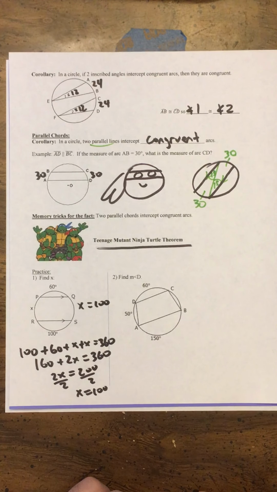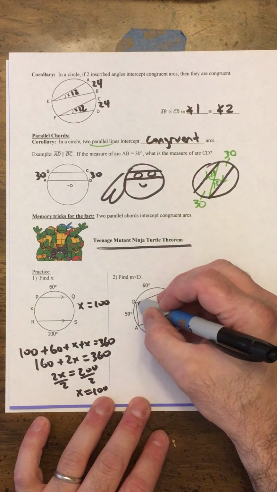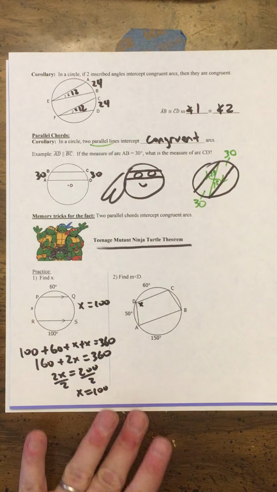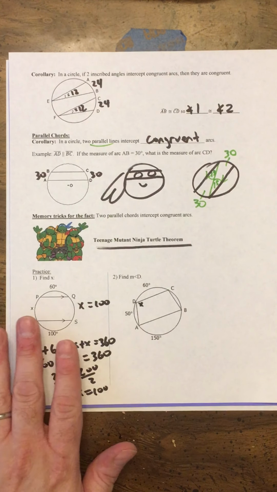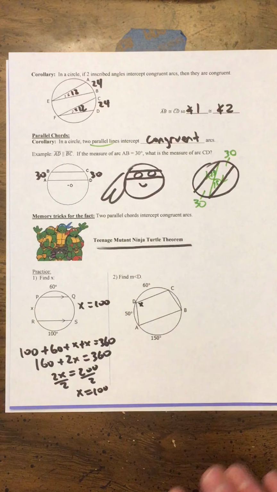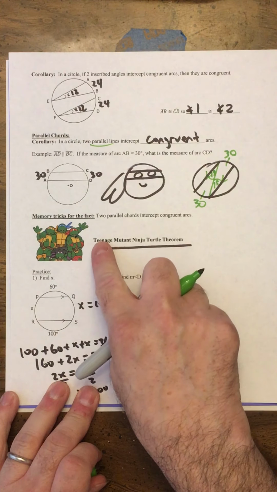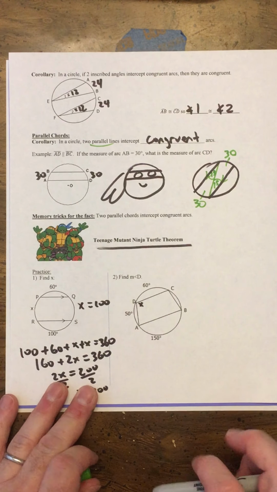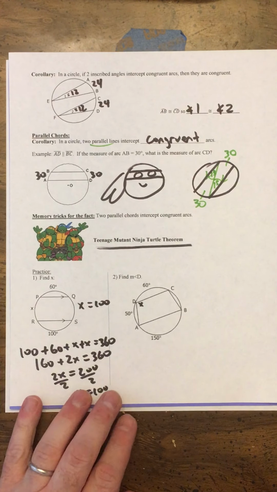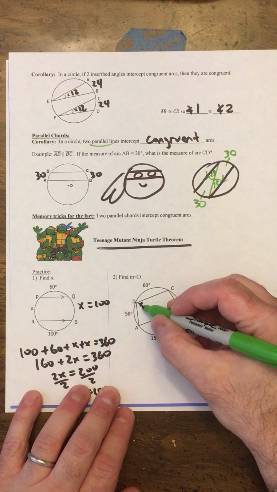Let's try this one out. Find the measure of angle D. That's over here. Okay, so there's no parallel lines here. This is just to show you that you shouldn't always be looking for the Teenage Mutant Ninja Turtle theorem. Think through the problem. We need to find this angle.